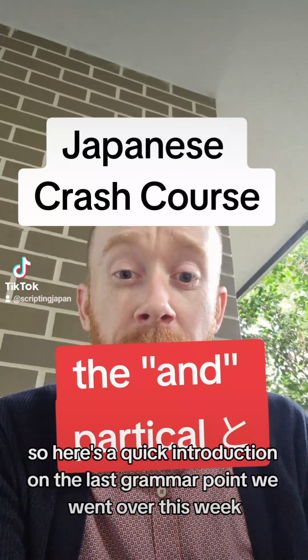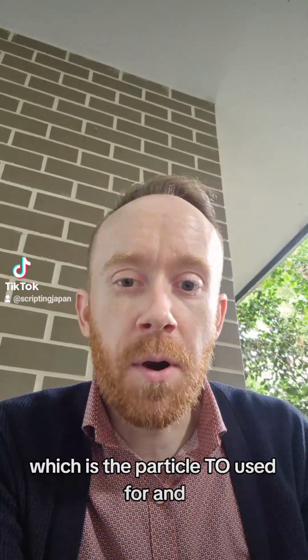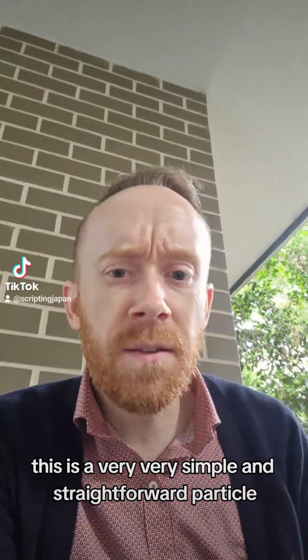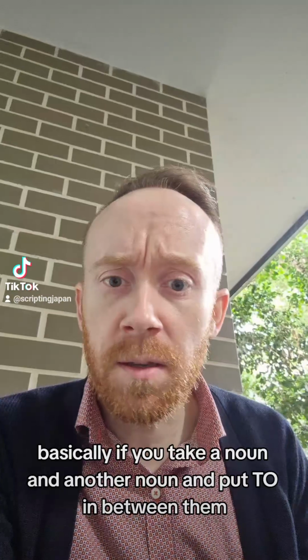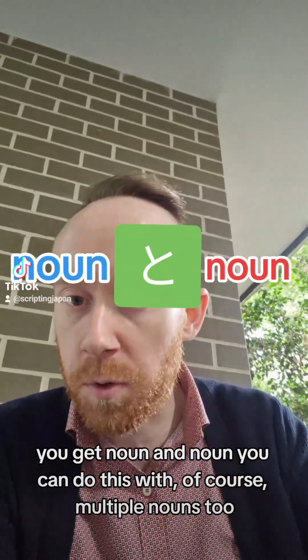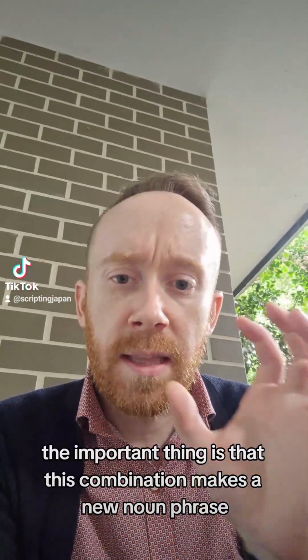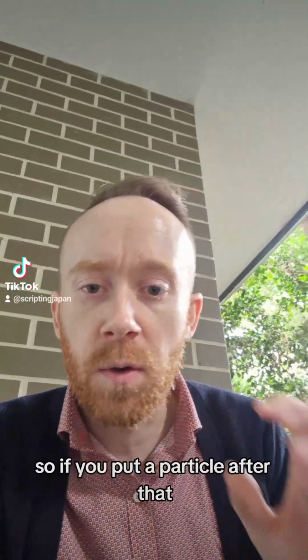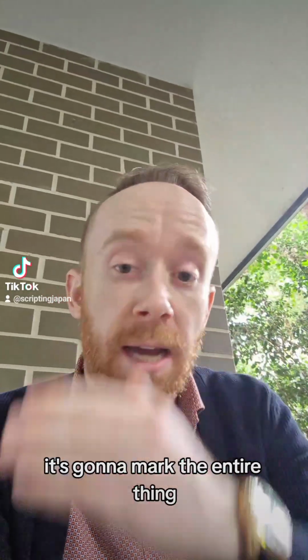So here's a quick introduction on the last grammar point we went over this week, which is the particle to, used for "and." This is a very, very simple and straightforward particle. Basically, if you take a noun and another noun and put to in between them, you get "noun and noun." And you can do this with, of course, multiple nouns too. The important thing is that this combination makes a new noun phrase. So if you put a particle after that, it's going to mark the entire thing.